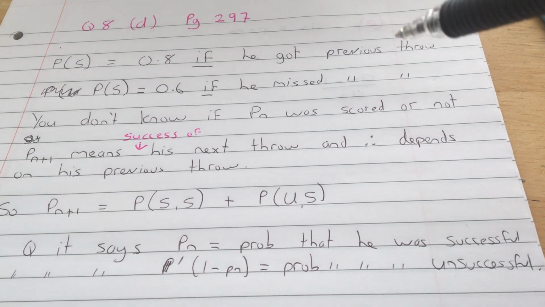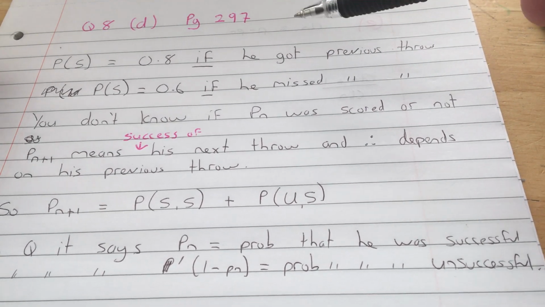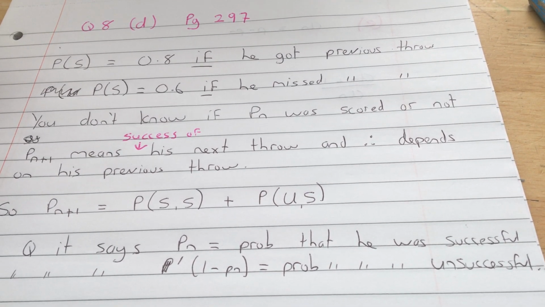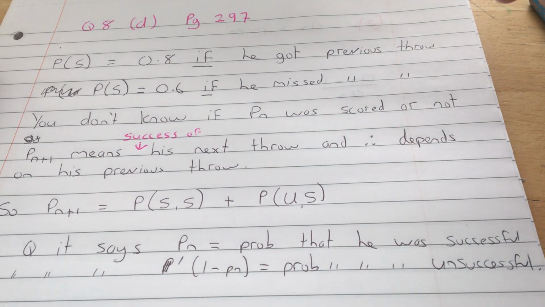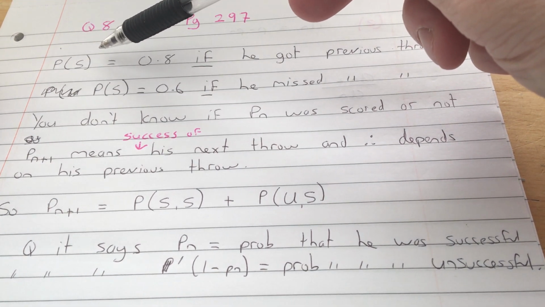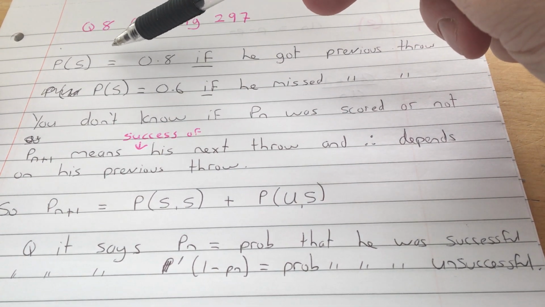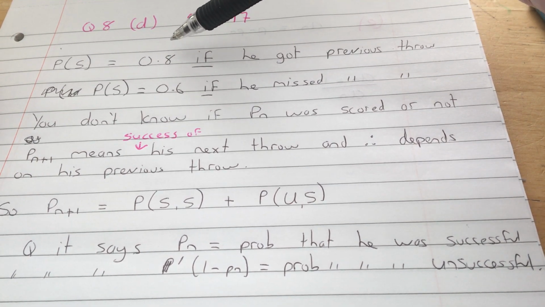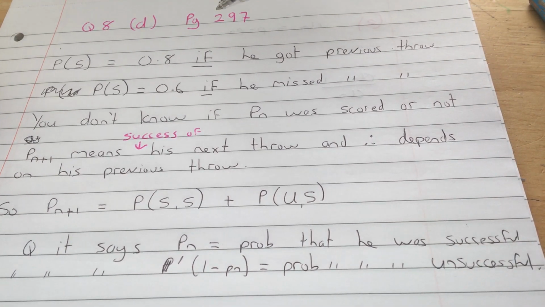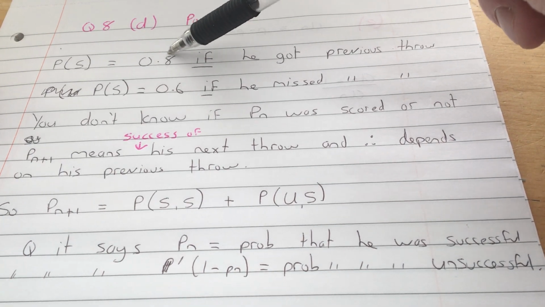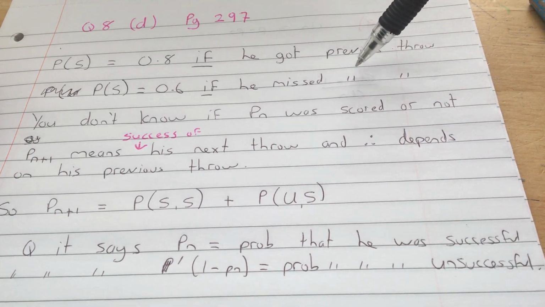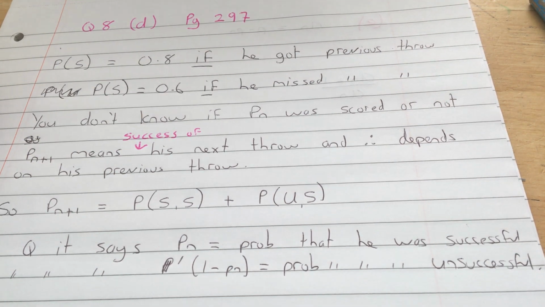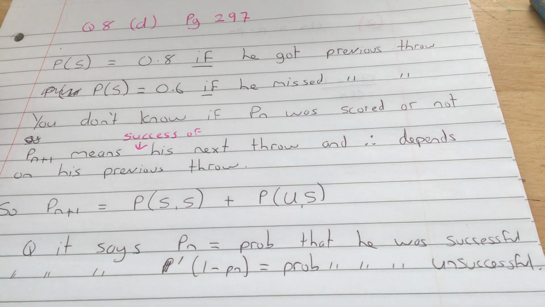Okay, so I got a request to do question 8D. The first part, question 8A, B and C, hopefully were straightforward enough. Just one thing to remember from them: if they were successful with their previous throw, the probability of them getting the next one is 0.8. If they missed their previous throw, their probability of the next one is only 0.6. So it must be a confidence game.